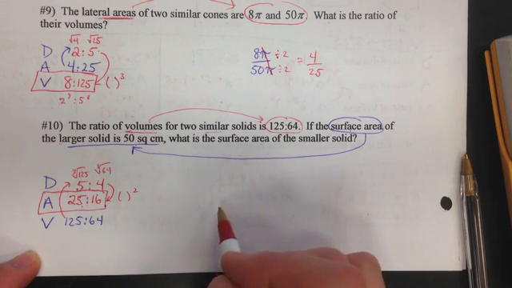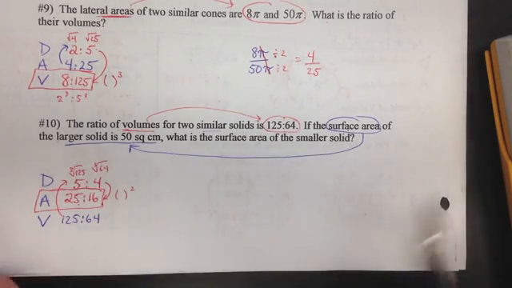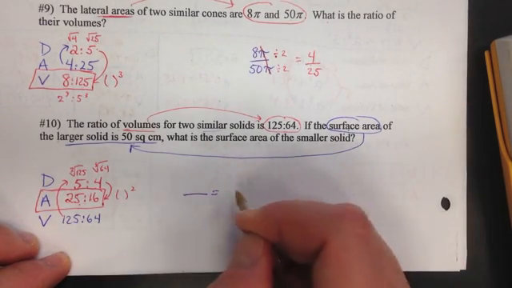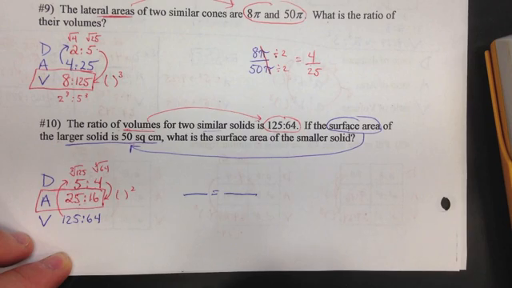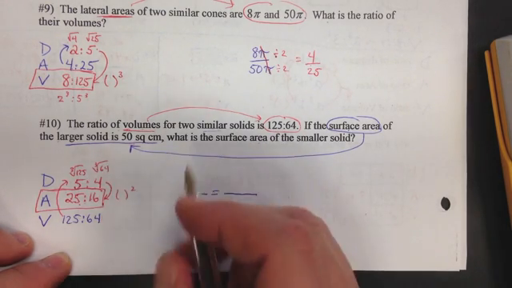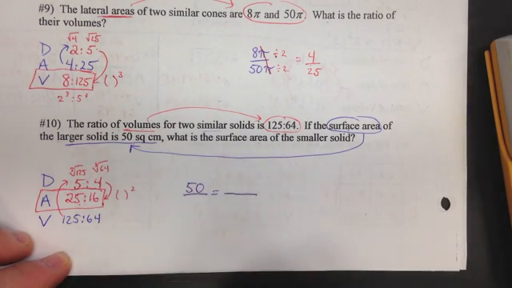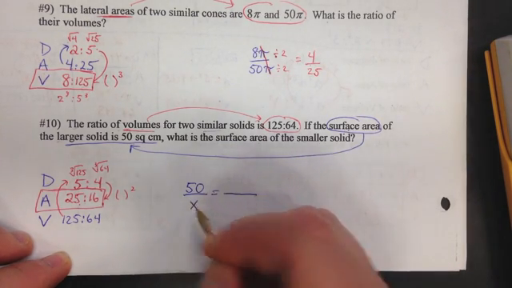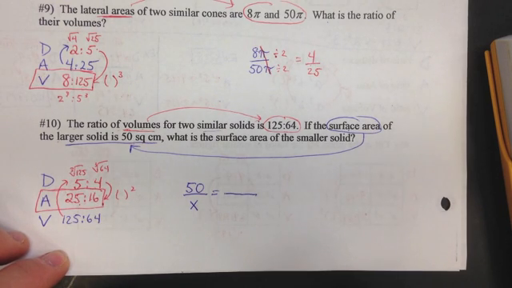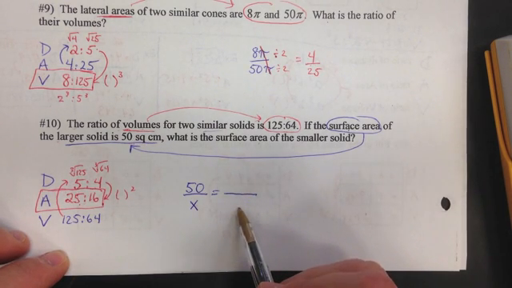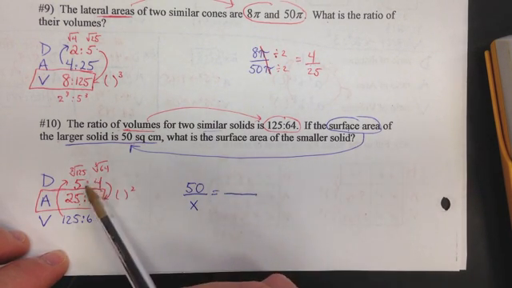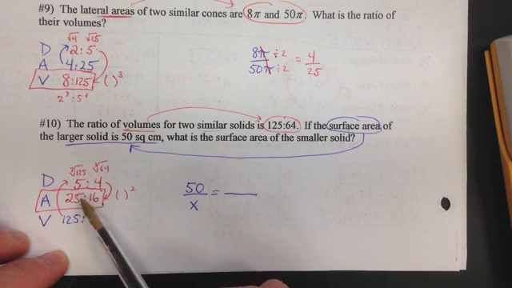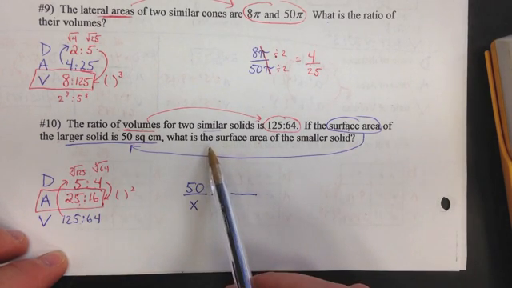So what we're going to do here is actually make a proportion. So we're going to set up two fractions. Now, the larger solid is 50 centimeters squared. What is the surface area of the smaller one? I'm going to call that x. So what's my other ratio, though? I mean, I've got three sets of ratios, 5 to 4, 25 to 16, 125 to 64. Which one do I use? Well, they actually tell me in the question.